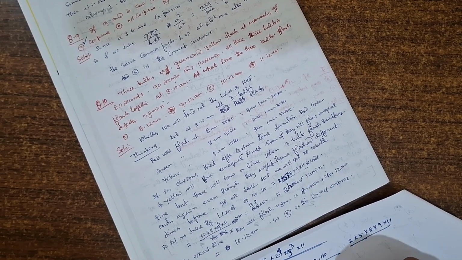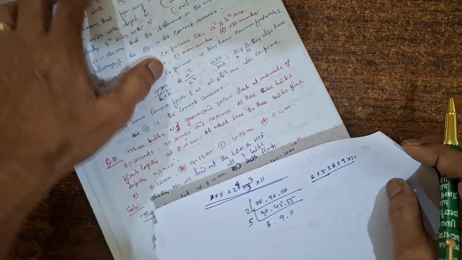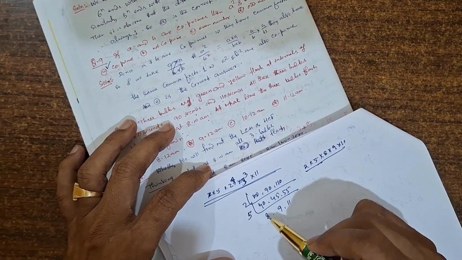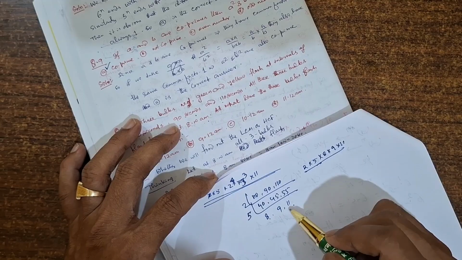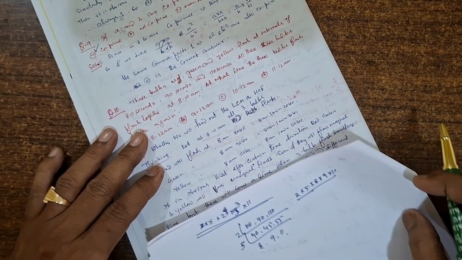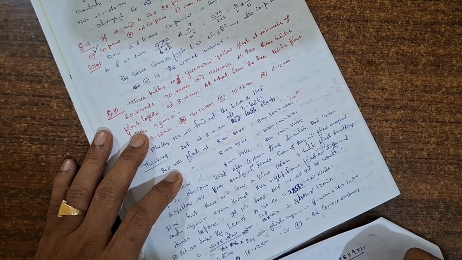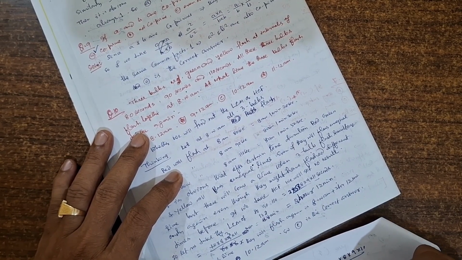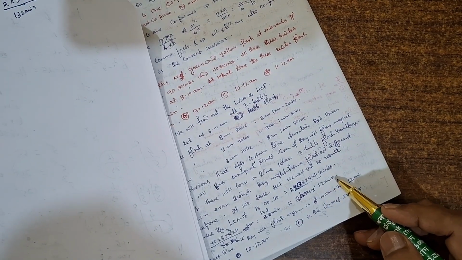Further, there is no possibility of any common factor within any two. For HCF, we take the common factors with the minimum power, and for LCM, the maximum power. If there were any common factor, we would take the maximum. But there is no common factor among 8, 9, 11. So this is a total of 132 minutes, which means 2 hours 12 minutes.